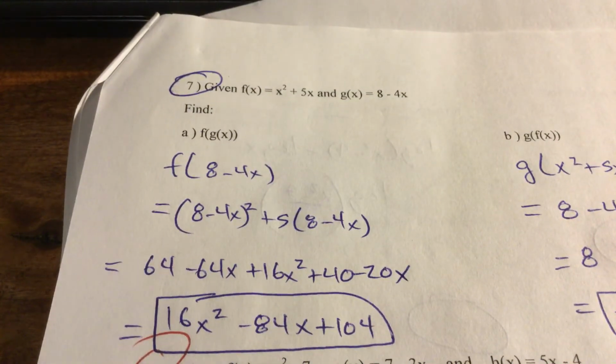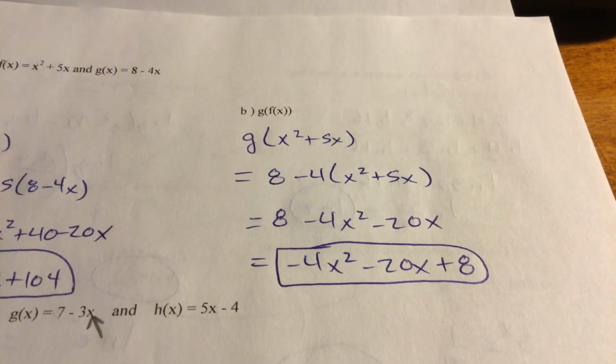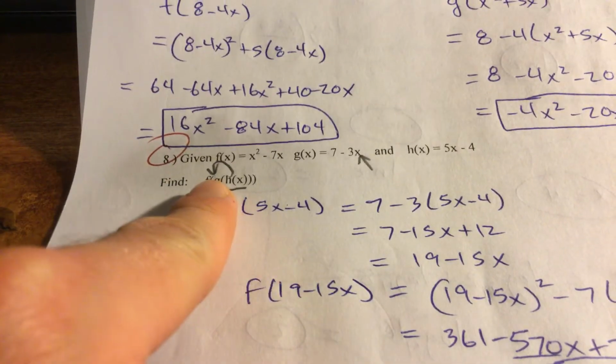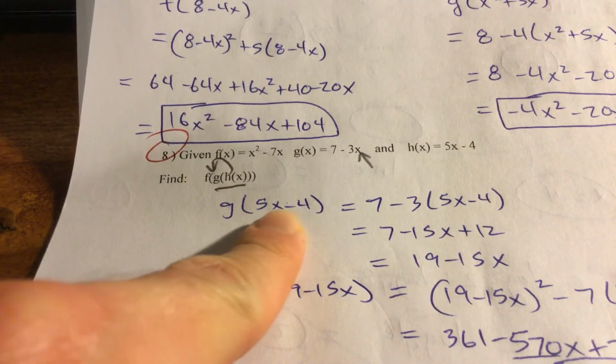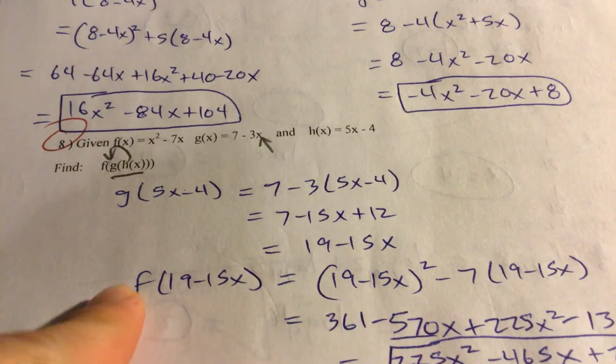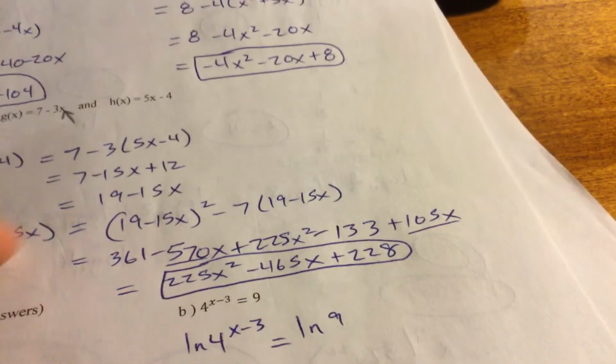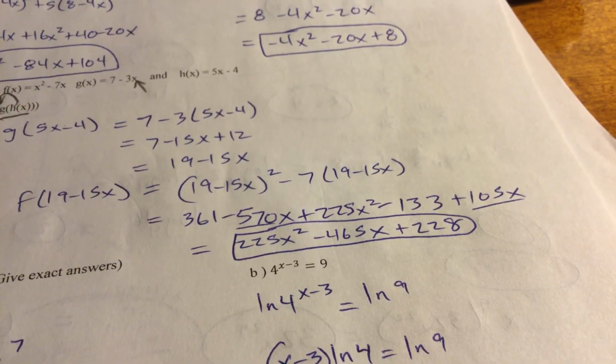There's f of g of x. There's g of f of x. On 8, we need to do g of h of x first. So g of h of x, and then you need to do f of that. Holy cow. That's what we get, I believe. Again, pause this whenever you need to.